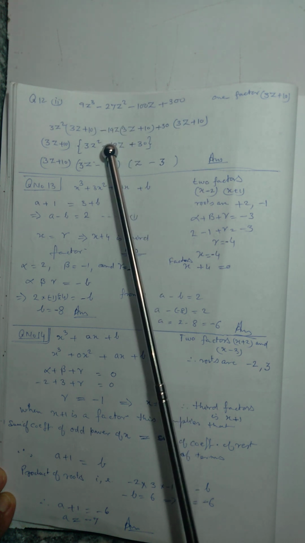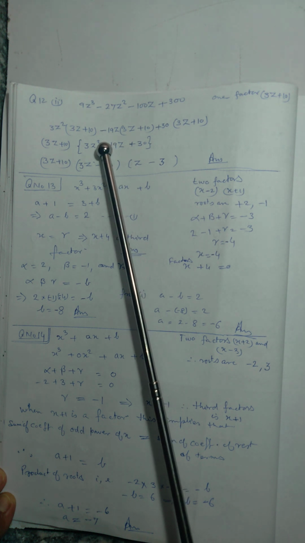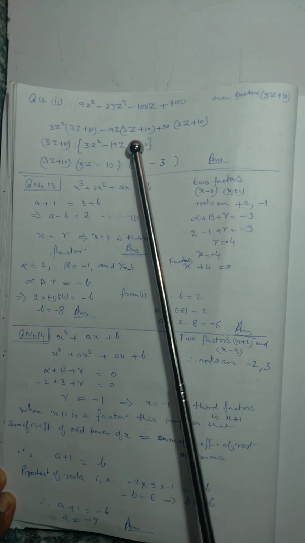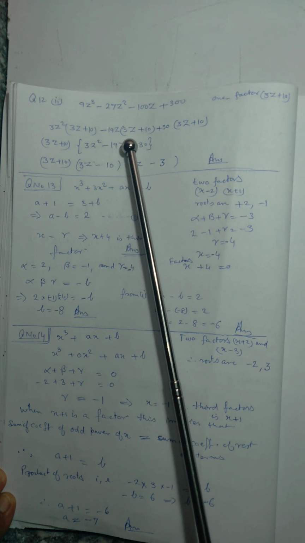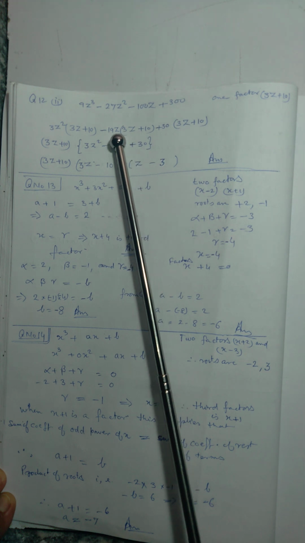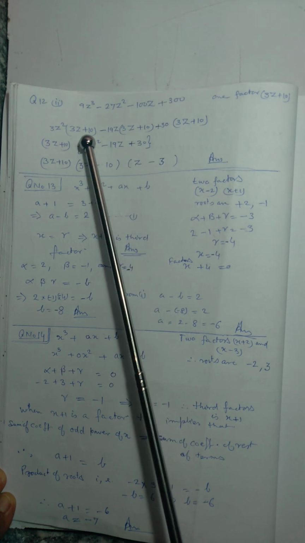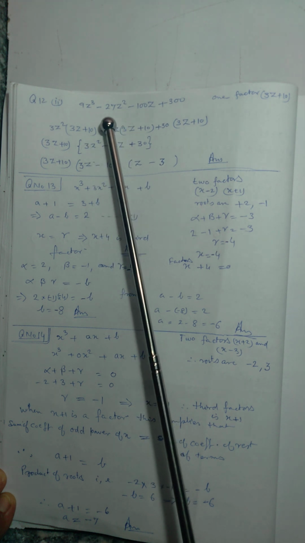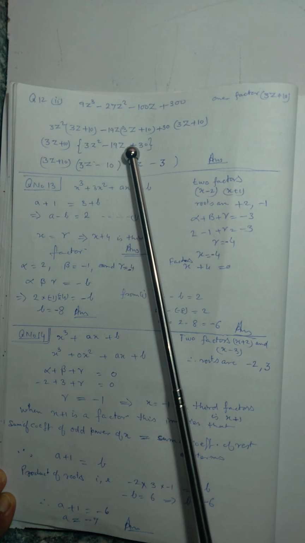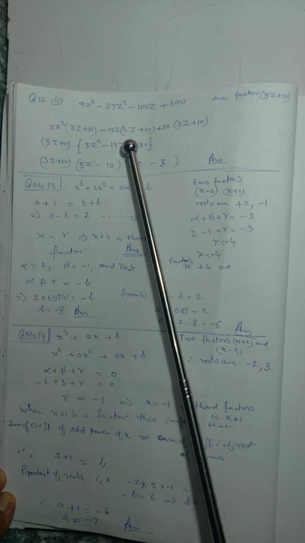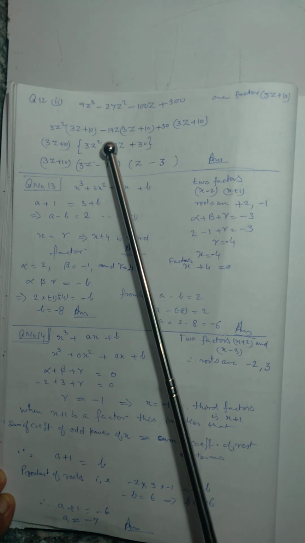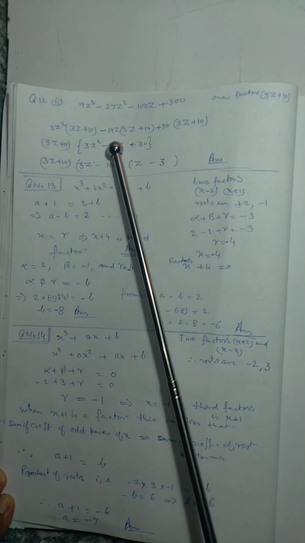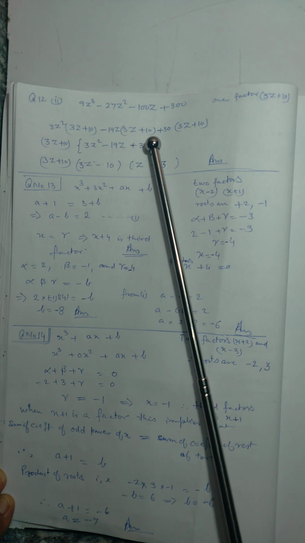So in order to get 57, what I have done here: minus 19z will be multiplied by 3z. That will be equal to minus 57z square, and plus 30z square will give you the result minus 27z square. Now proceed further. Minus 19z will be multiplied by 10. You will get minus 190z.